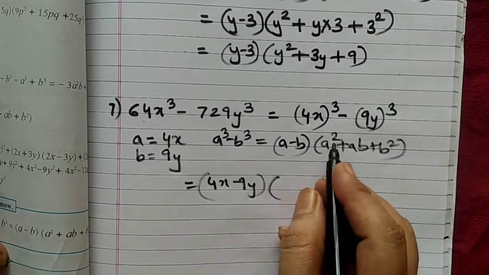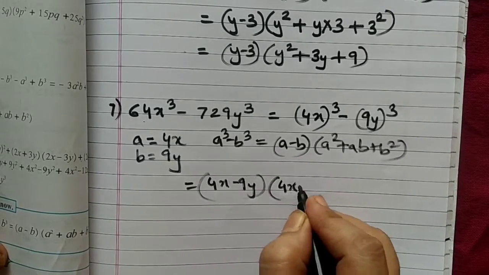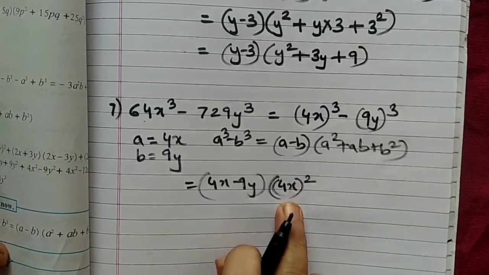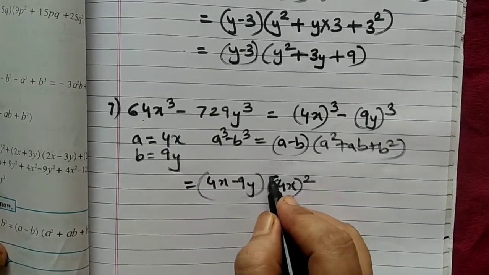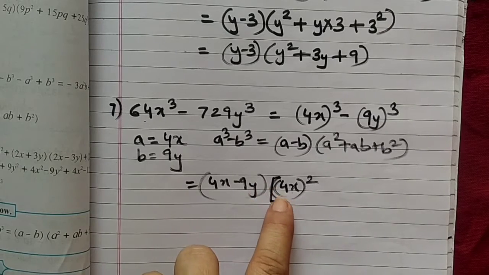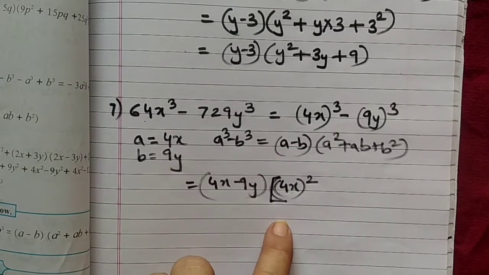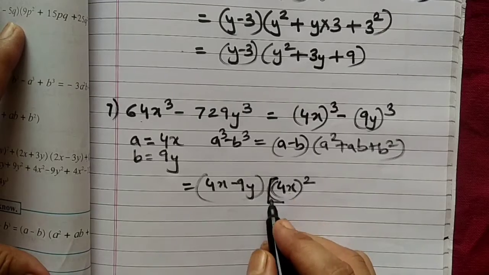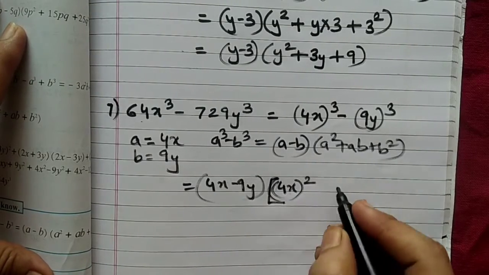Now here bracket, what? a square. Now as that is 4 and x, we put this into a smaller bracket also, and therefore we put a bigger bracket here because we cannot put the same brackets. So inside we put this round bracket, and outer we put a square bracket.